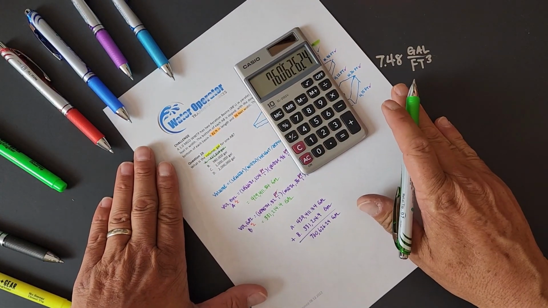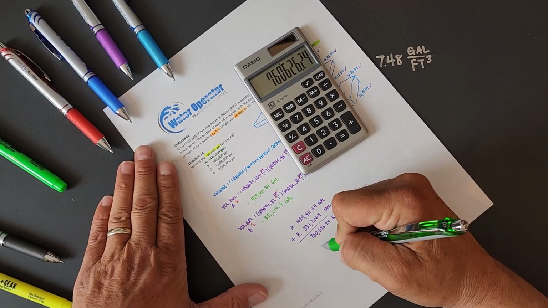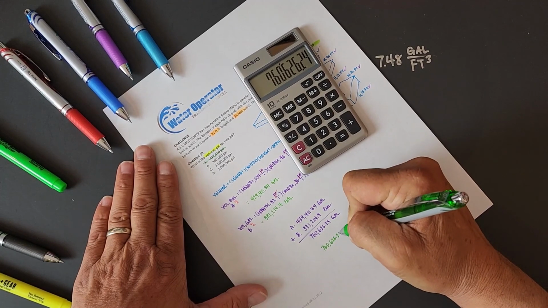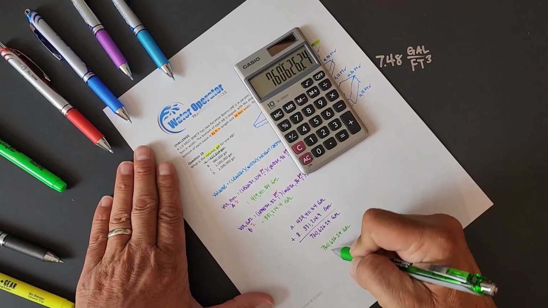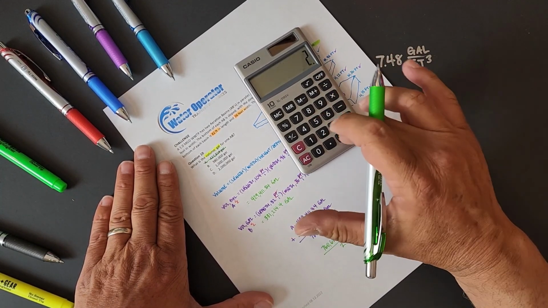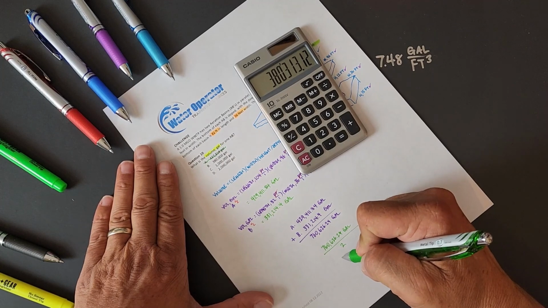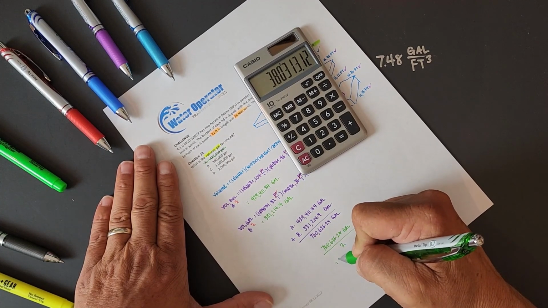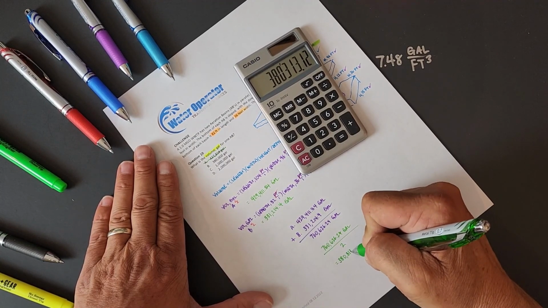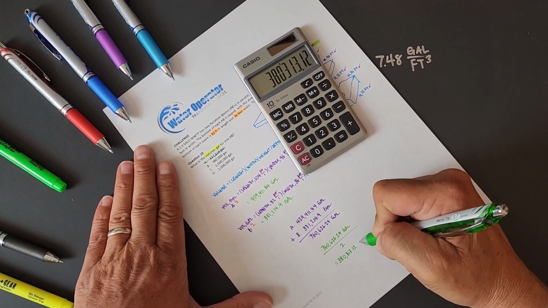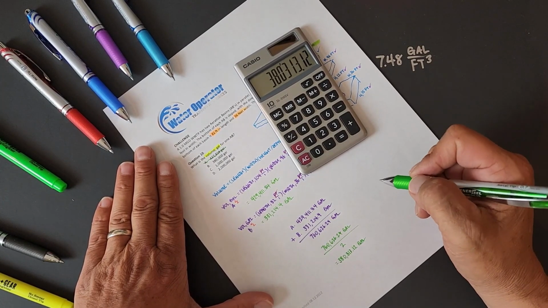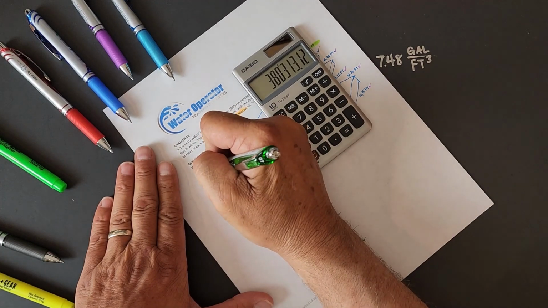Now the final step to solving this is we will take the 760,626.24 gallons and we will divide that by 2. Divide by 2, and that gives us 380,313.12 gallons. The correct answer is B.